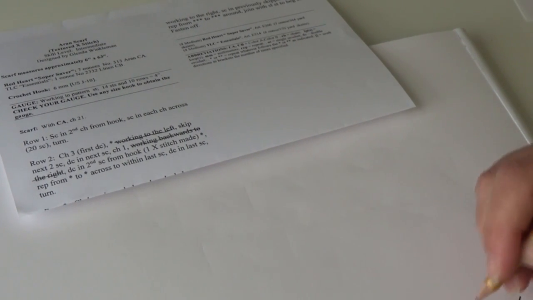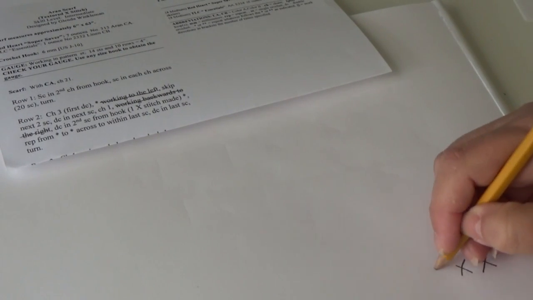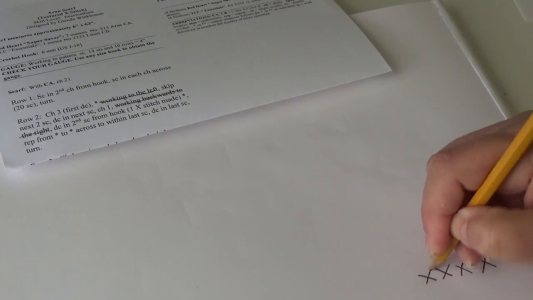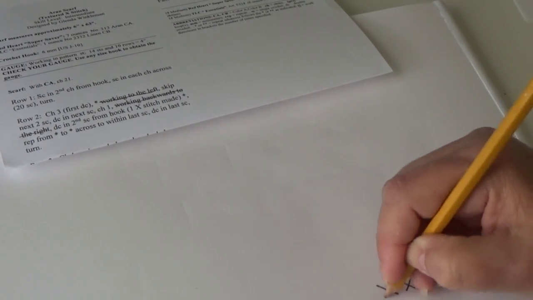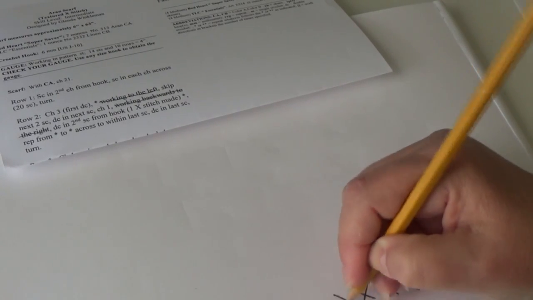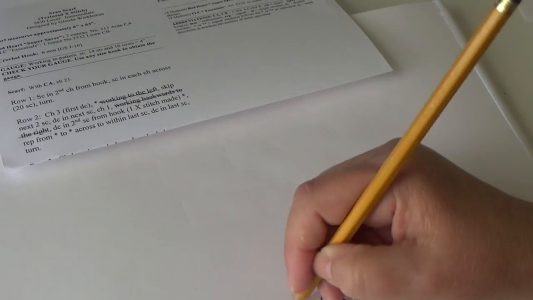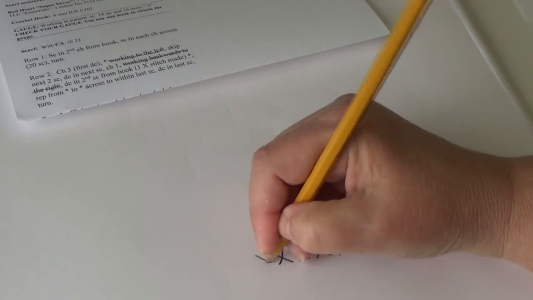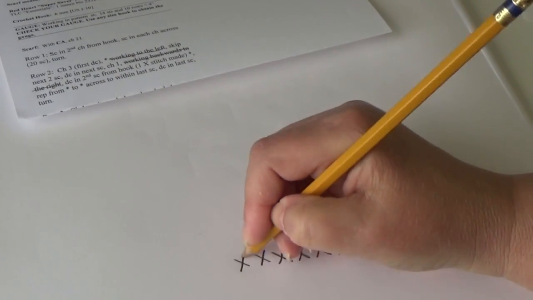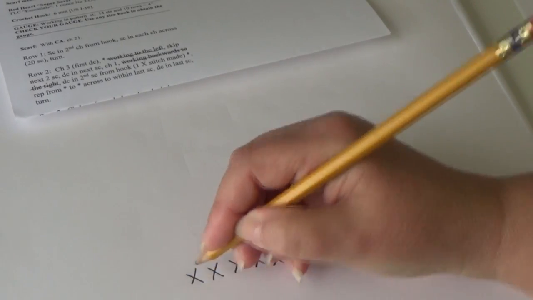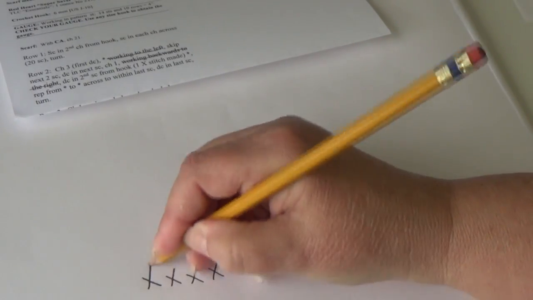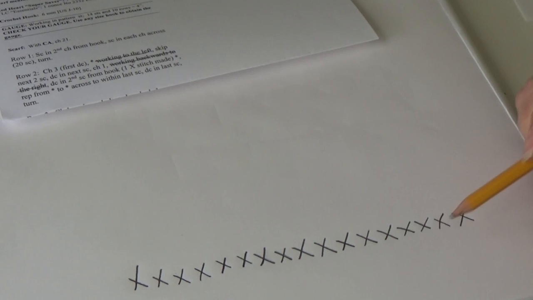1, 2, 3, 4, 5, 6, 7, 8, 9, 10, 11, 12, 13, 14, 15, 16, and 17. Now these, yeah, they're a little crooked. The X's represent my single crochet. So this is my base row.